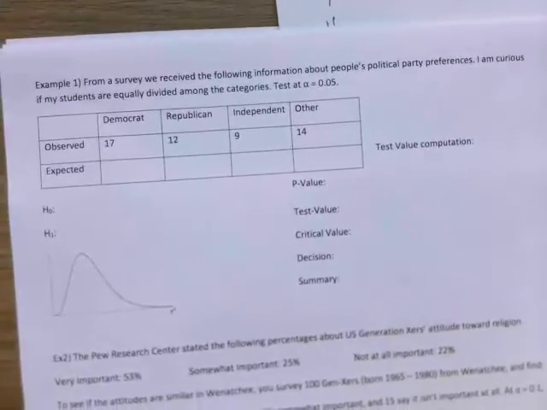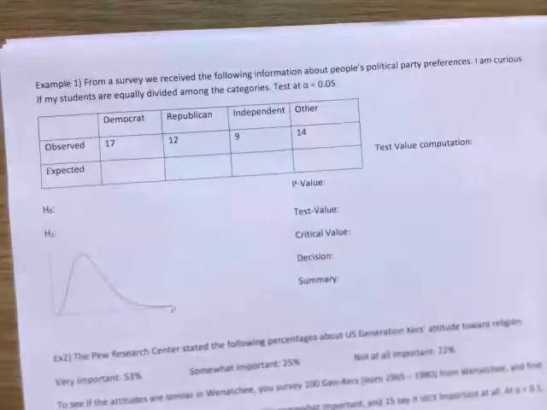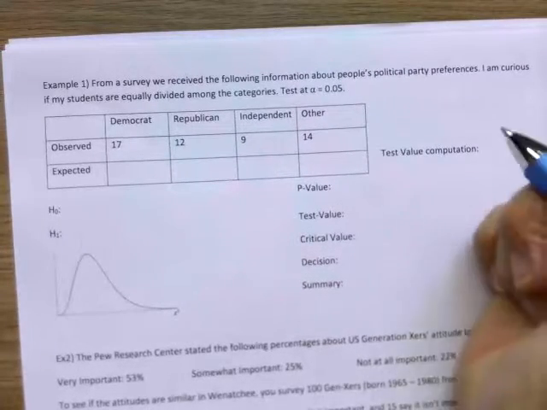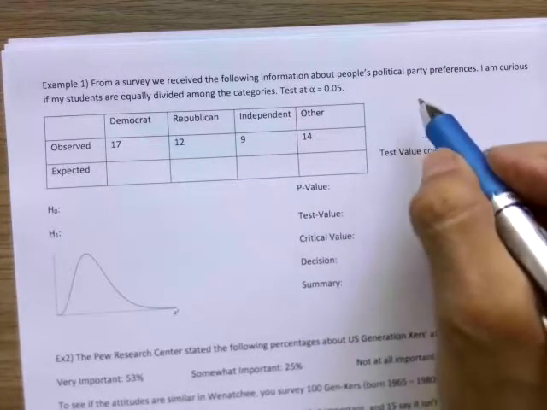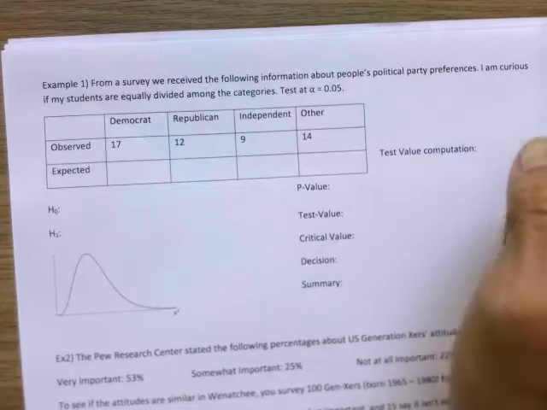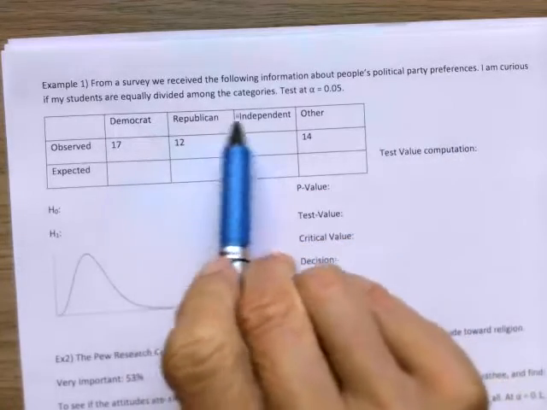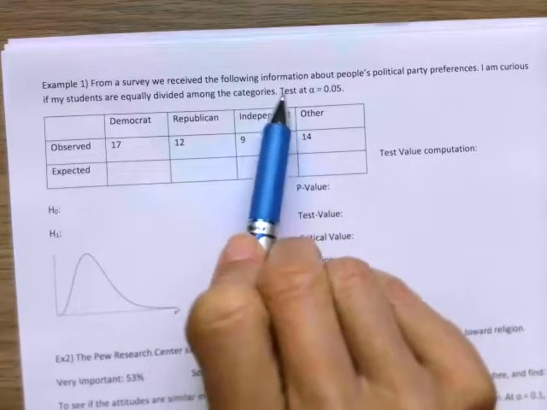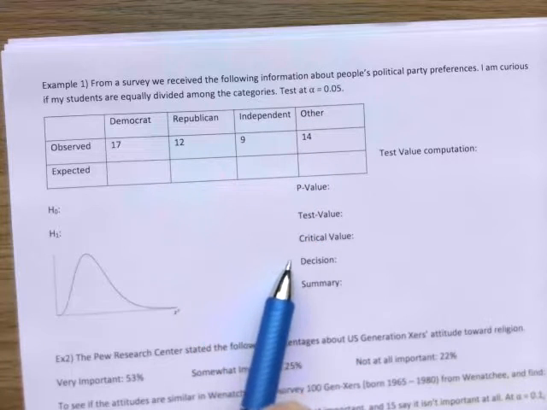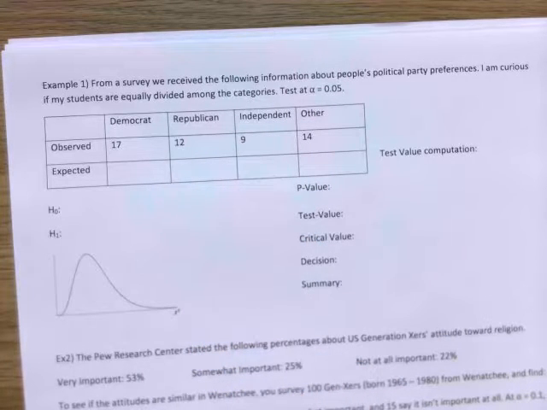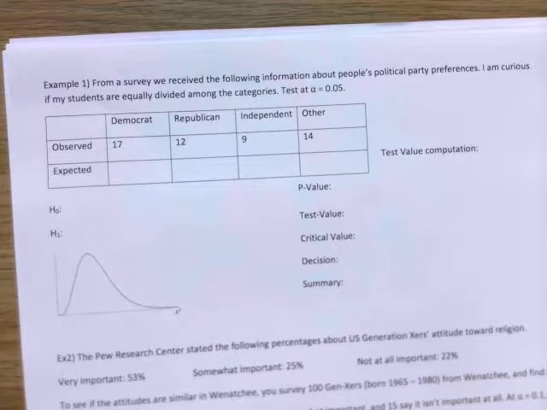So from a survey that we did, I got the following information about people's political party preferences. So I am curious if my students are equally divided among the categories, and we're going to test at alpha equals 0.05. Okay, so let's go ahead and find our expected values.